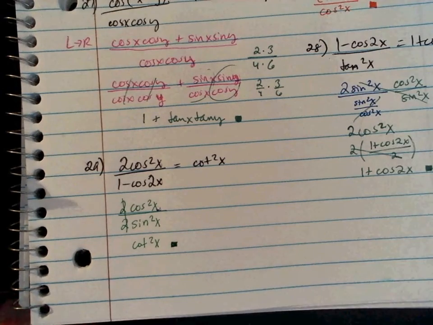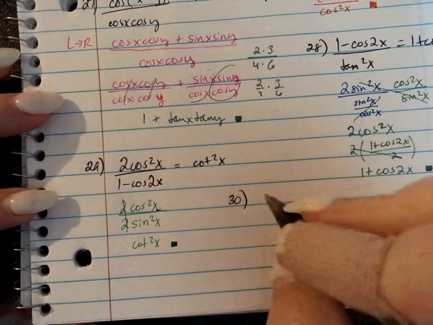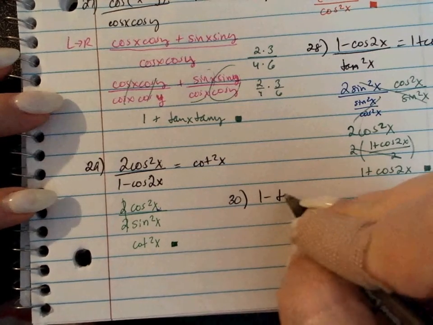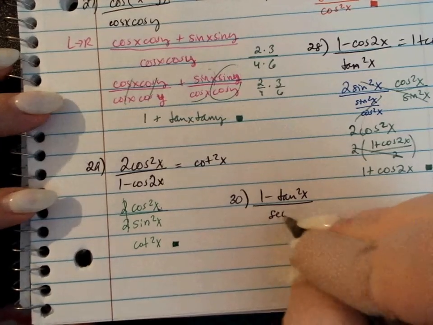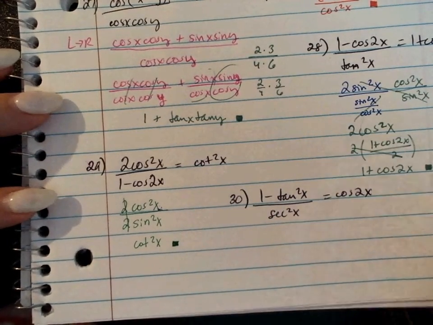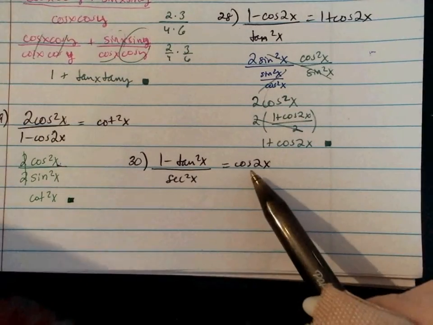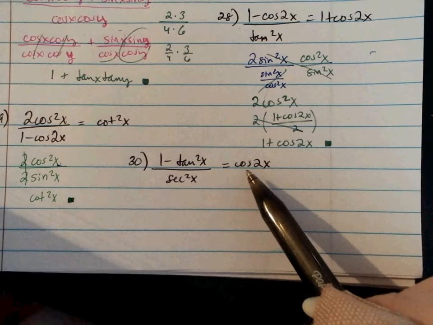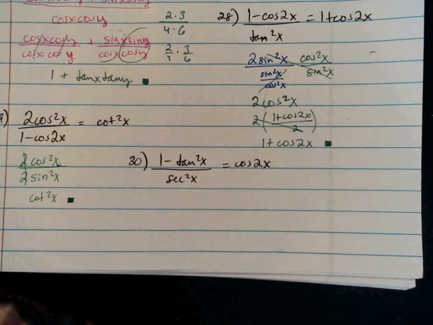Number 30 says 1 minus tangent squared over secant squared equals cosine of 2x. Okay, so normally I would always work from this side because of the double angle, but I think what I want to do is replace what it equals and then work the left-hand side.